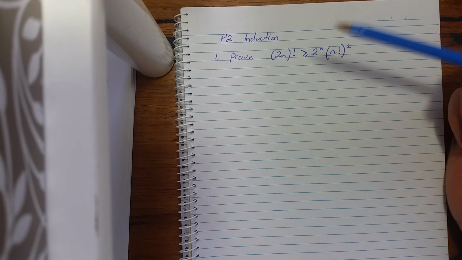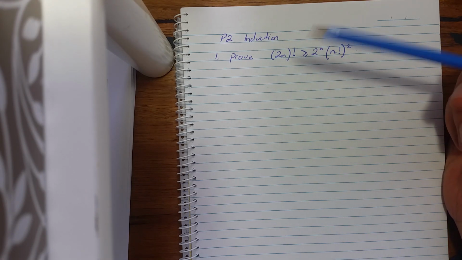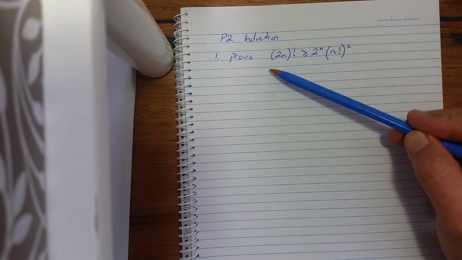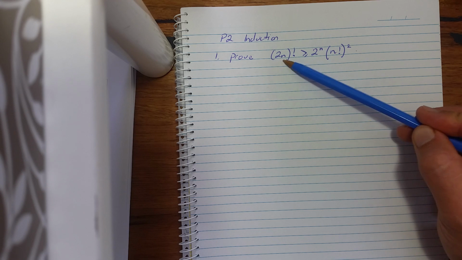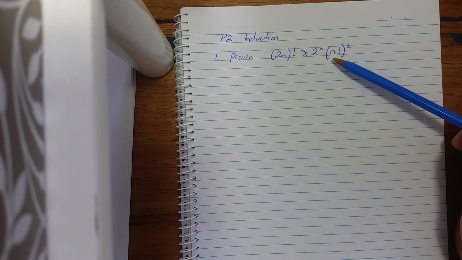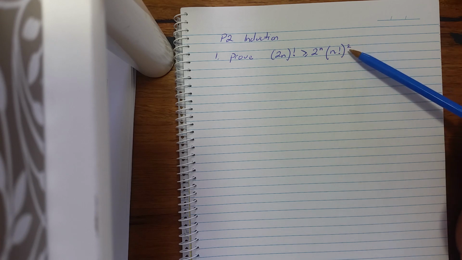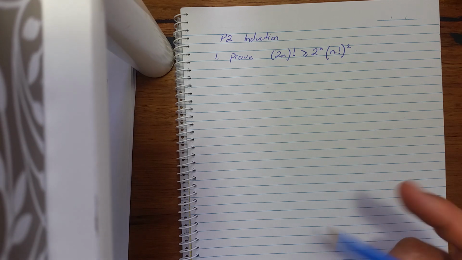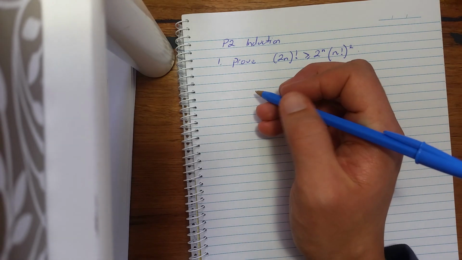Hi guys, just going to go through this question. Someone asked if I could do it. It's an induction question where you want to prove that (2n)! is greater than or equal to (2^n)(n!)^2. I'm going to do it a little bit differently to the way they've done it in their solutions, so just bear with me.